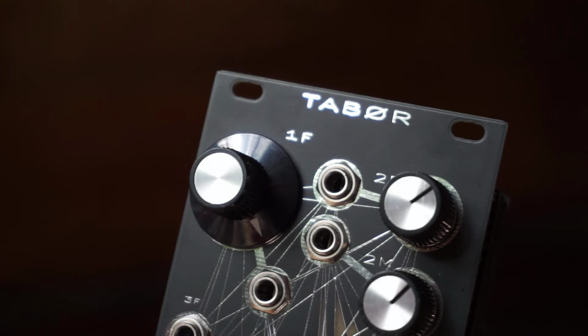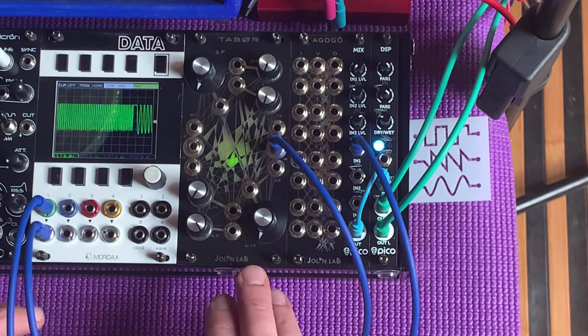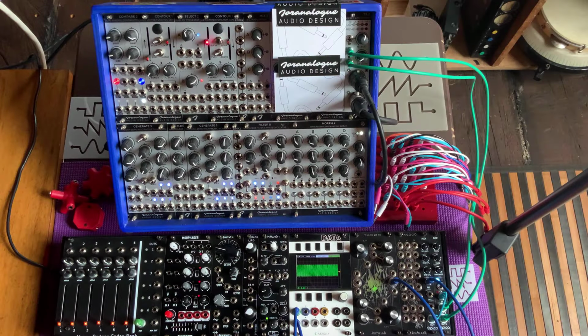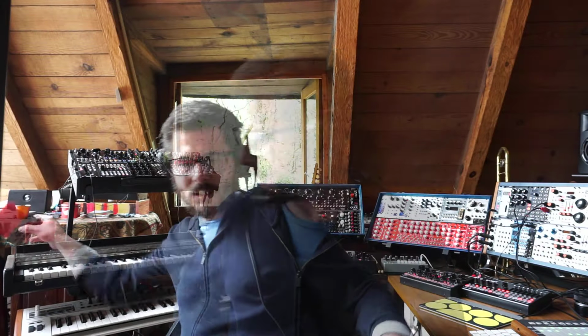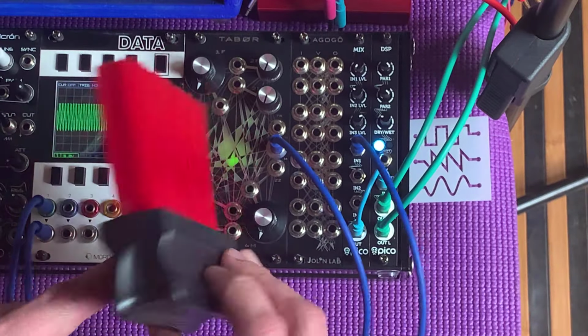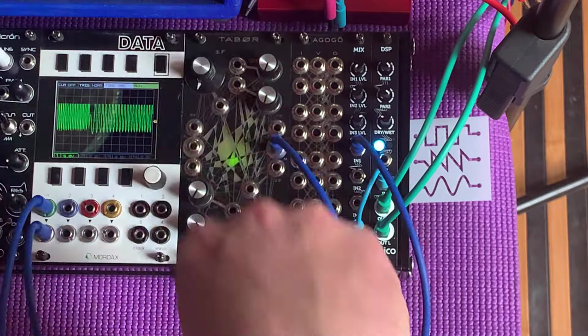I have here in front of me today the Tabor module by Jolin Lab. And the Tabor is a very unique and interesting chaotic sound and CV generator featuring 4 reverse avalanche transistor oscillators that interact with each other in chaotic ways. And actually, let me clean it up a little bit. This, by the way, is the new Bifaco synth brush, which is super nice.